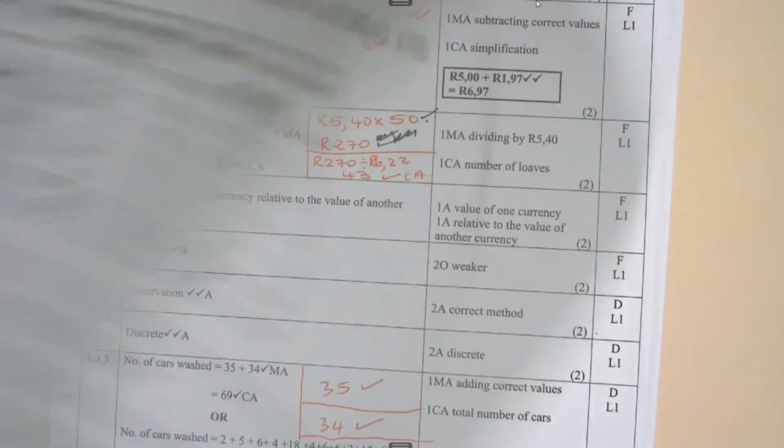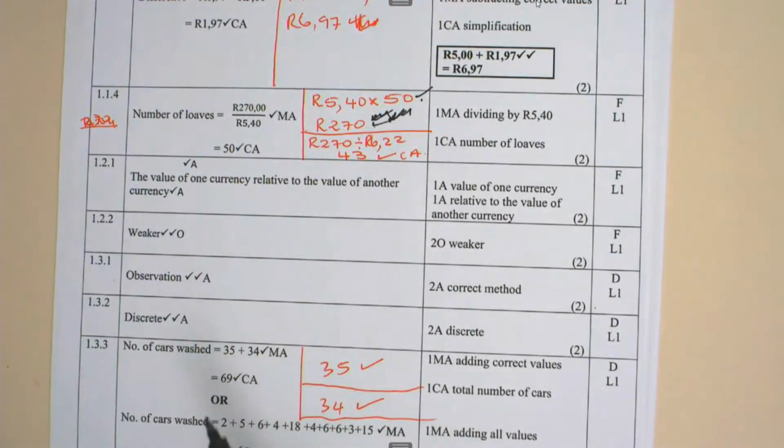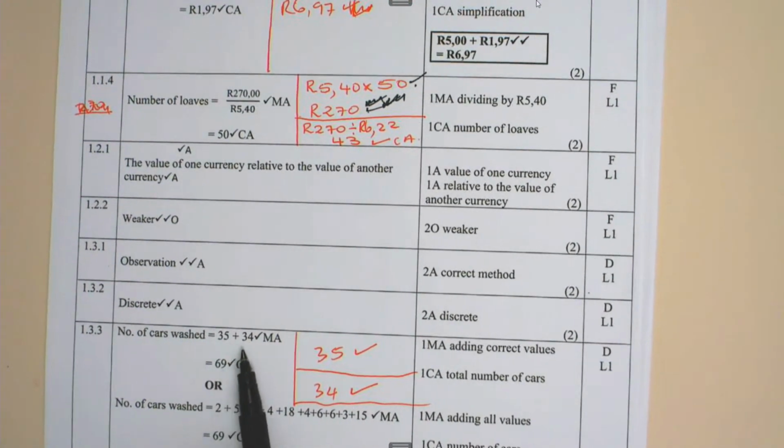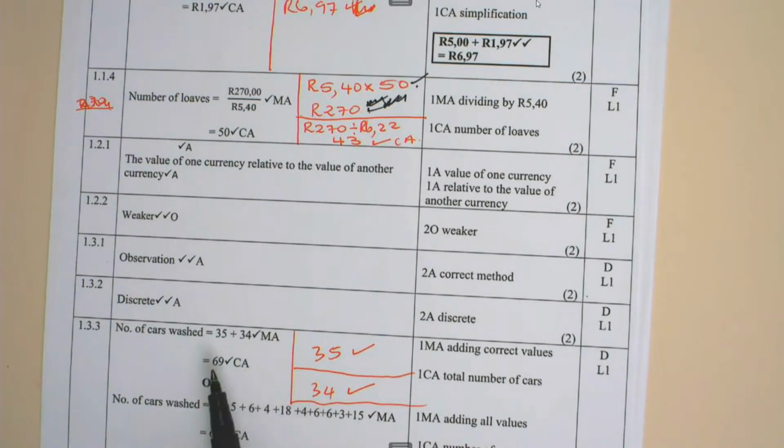Now, let's look at the memo. On the memo, either the learner will be writing 35 plus 34, it's 1 mark, and the answer of 69, another mark.